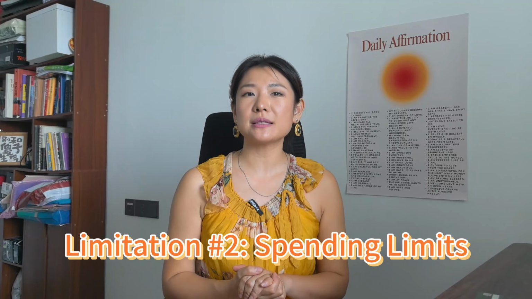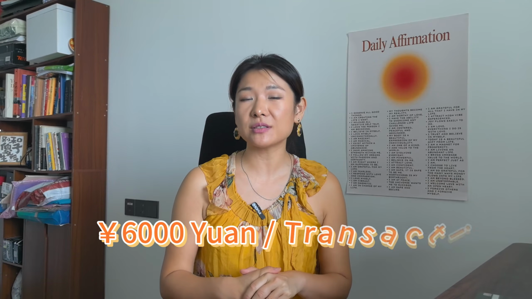Second, there are daily limits and per transaction limits. It's 6,000 per transaction, 50,000 per month, and 60,000 per year.